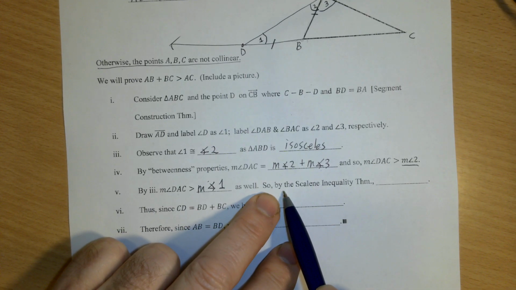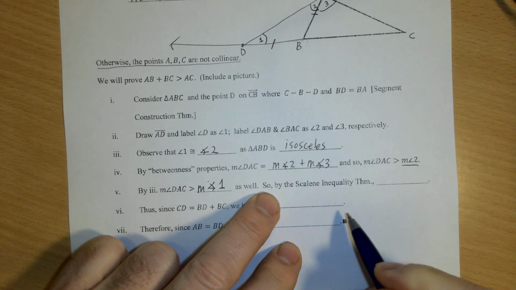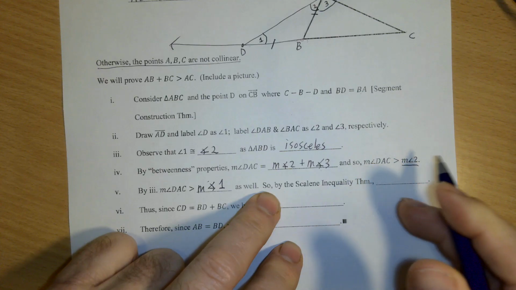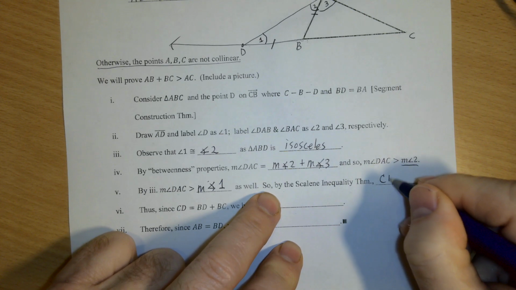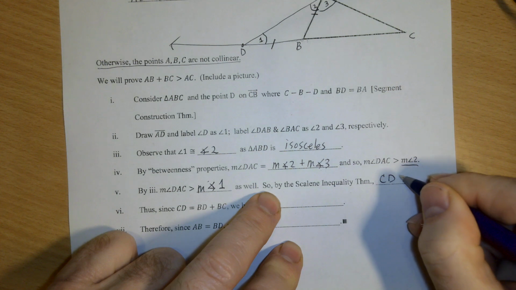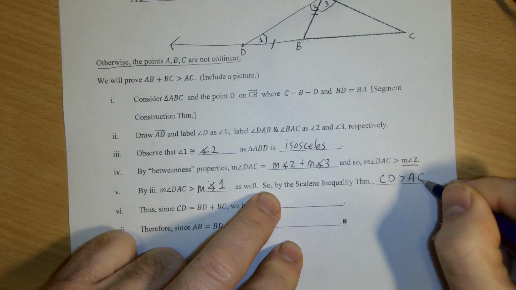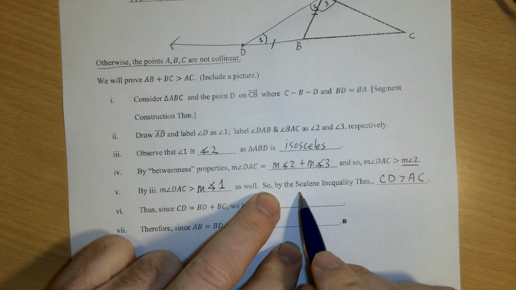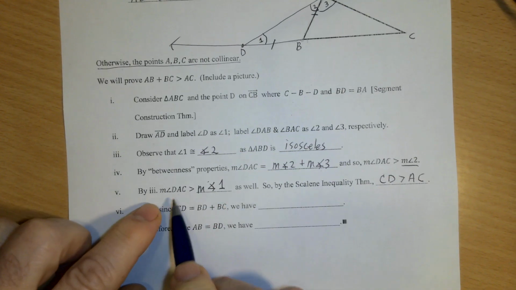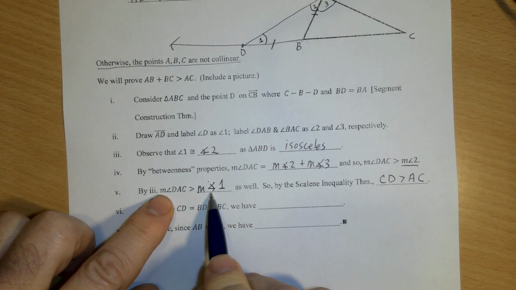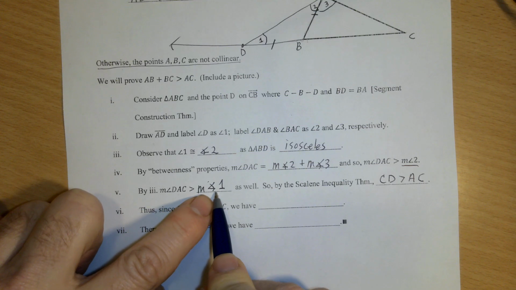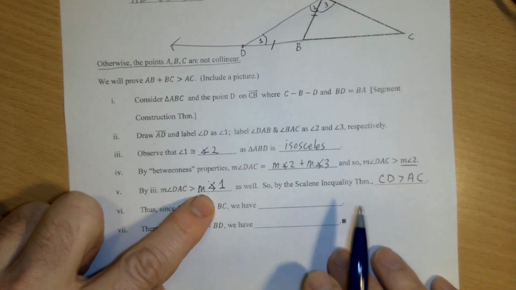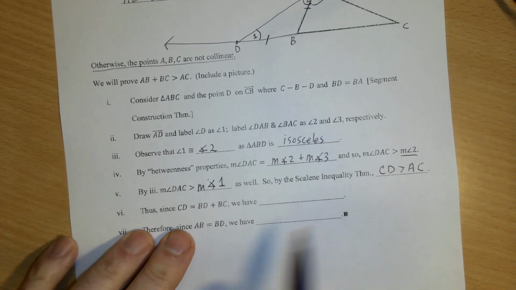So by the scalene inequality, their opposite sides are in the same inequality, so to speak. The opposite side, CD, is greater than the opposite side, AC. By the scalene inequality, this angle is bigger than this angle, so this angle's opposite side is greater than this angle's opposite side. All right?